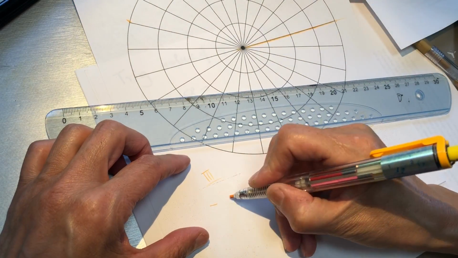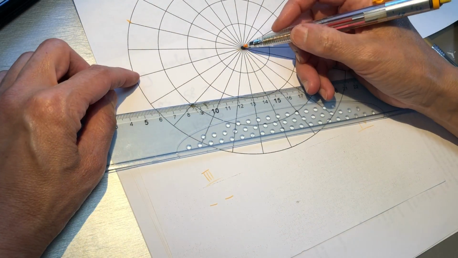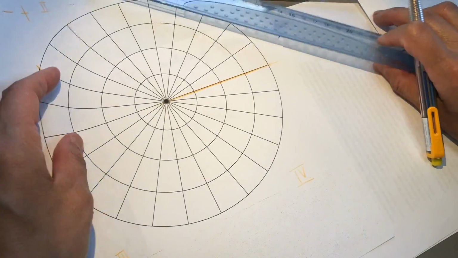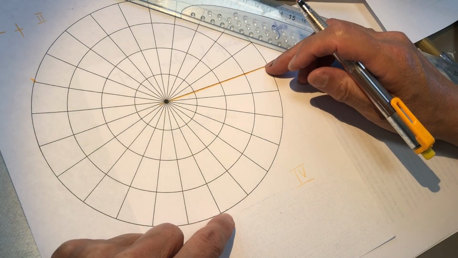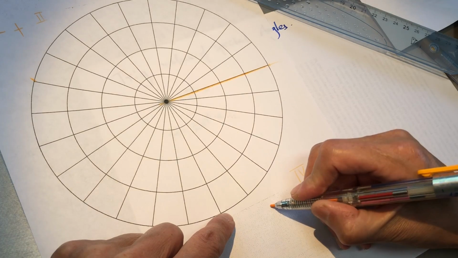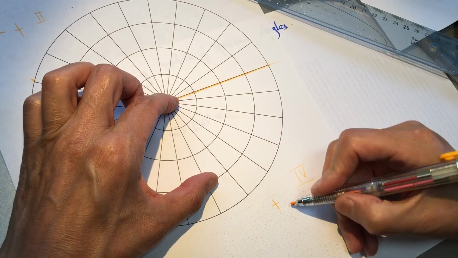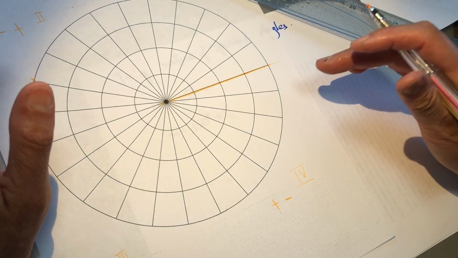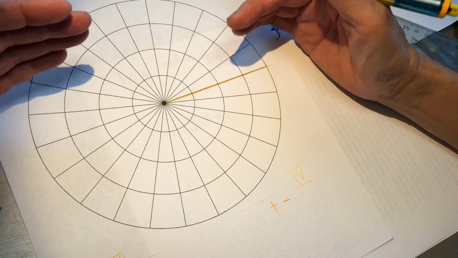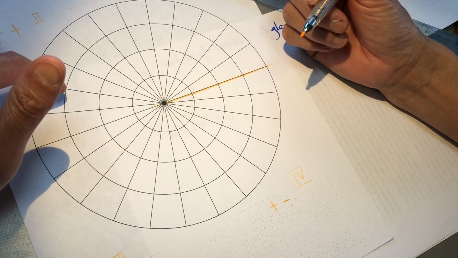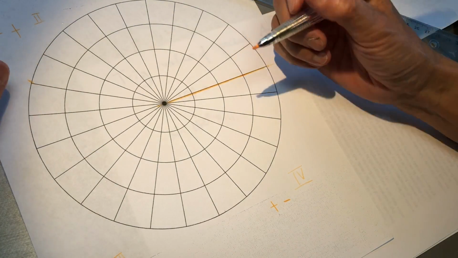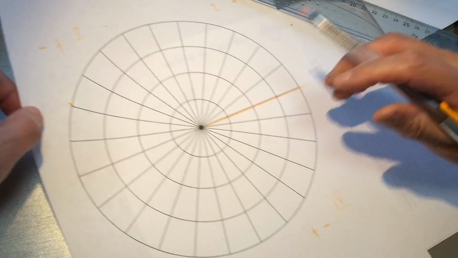In the third, both are negative for x and y. And the fourth quadrant, the x value is positive, the y value is negative. I always write it down. So when I look for the numbers, I look for the pure number and then come back to check the positive, negative sign.